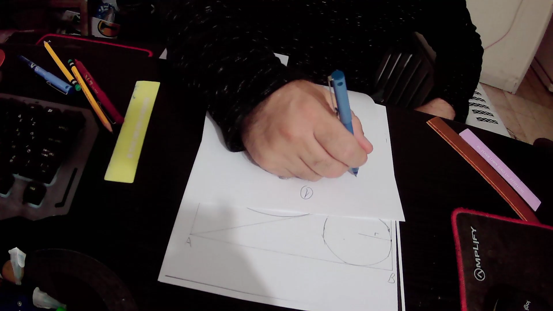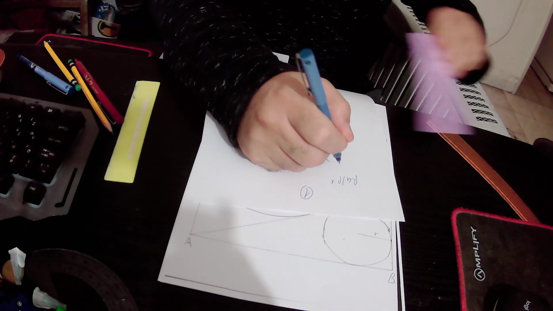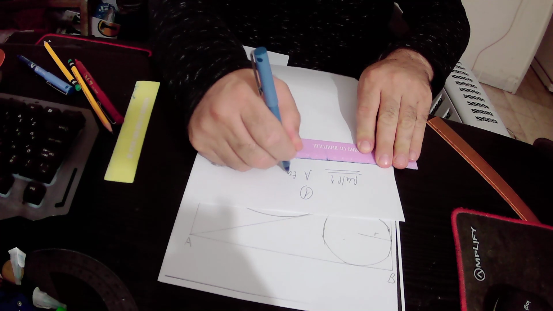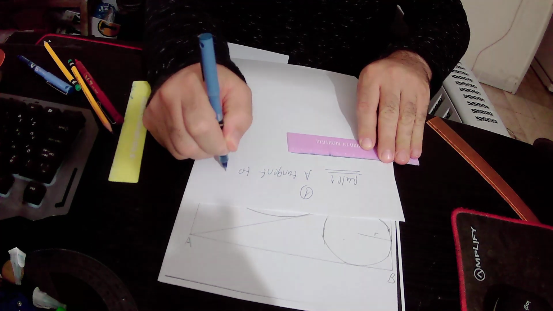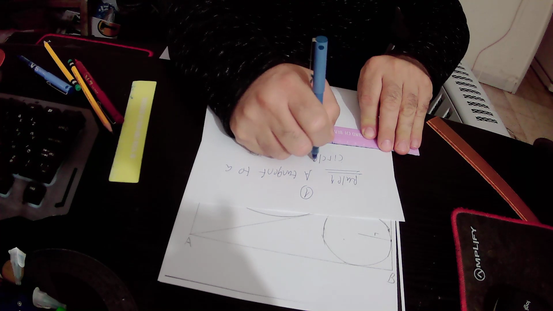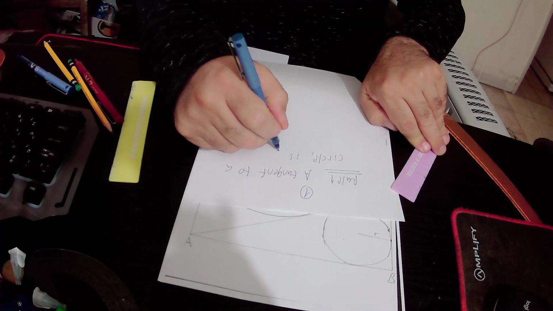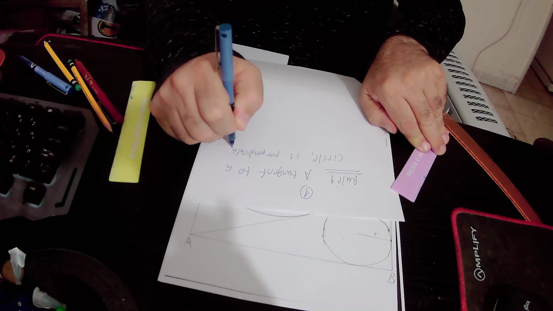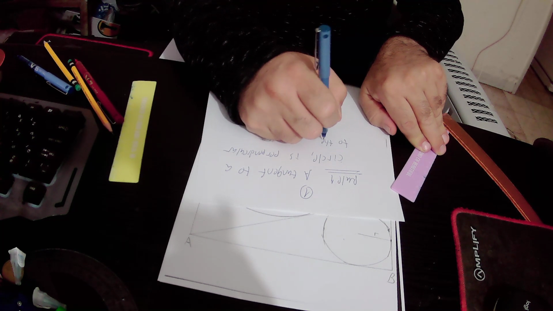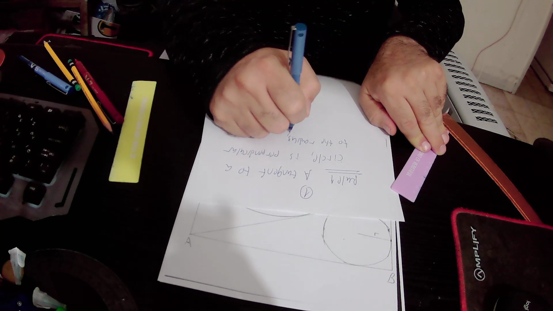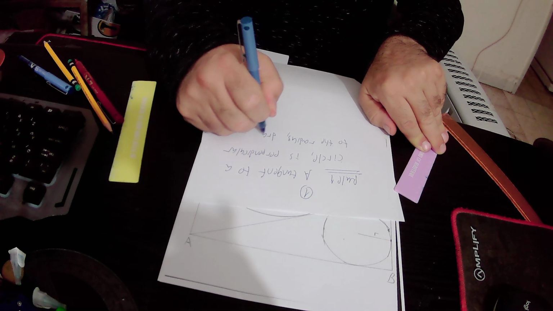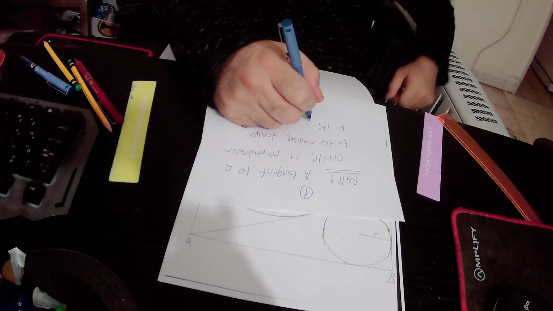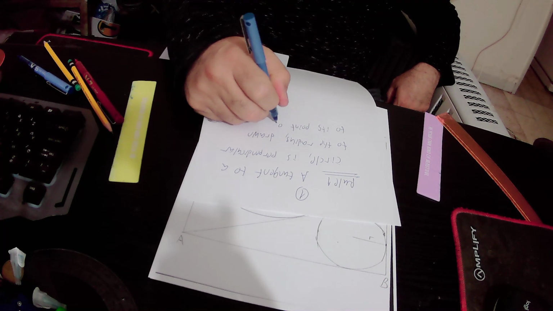Rule number 1 states that a tangent to a circle is perpendicular to the radius drawn to its point of tangency.